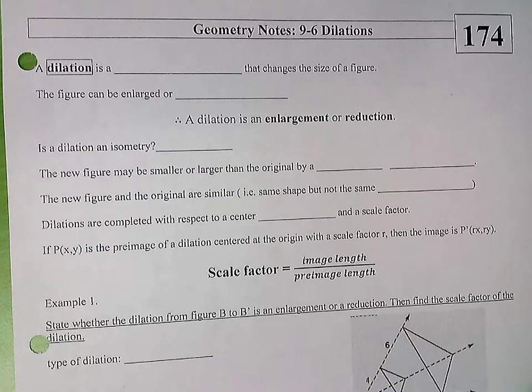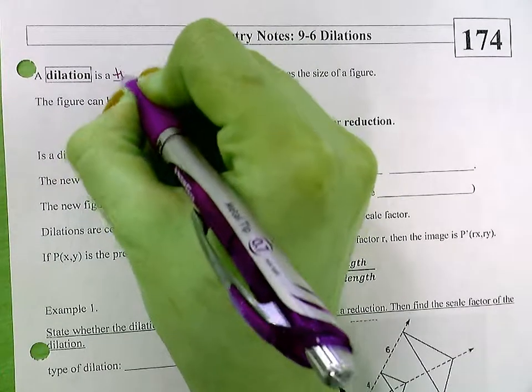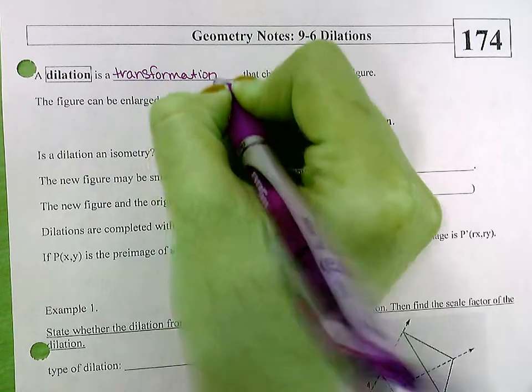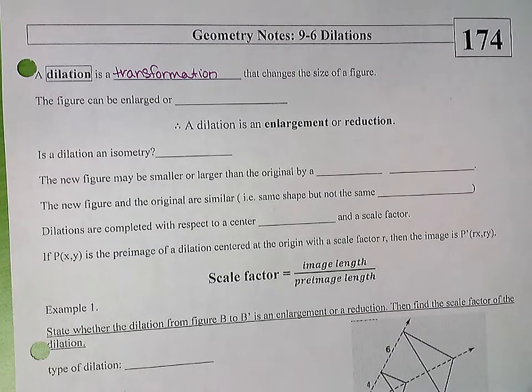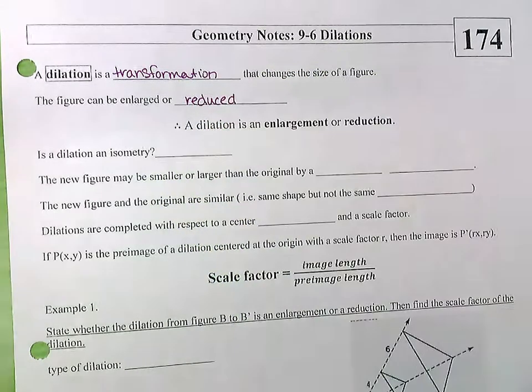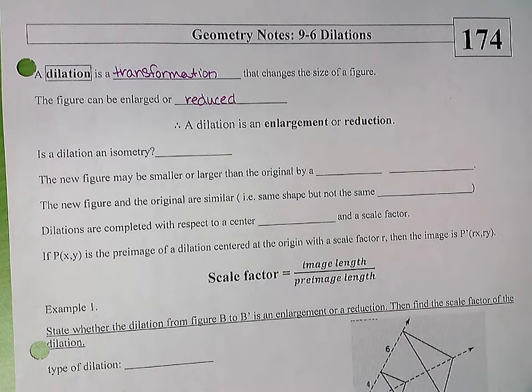Okay, so dilation's on a coordinate grid to see how our figure transforms. So a dilation is a transformation that changes the size of the figure. Okay, so it'll change. It will get larger. It could get smaller. So that figure can be enlarged or reduced. Therefore, a dilation is an enlargement or a reduction.